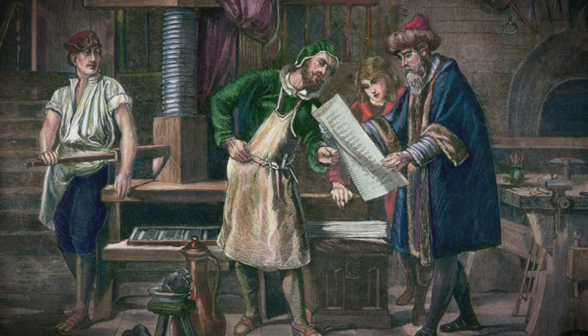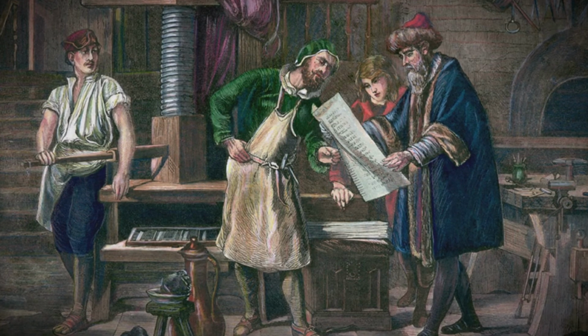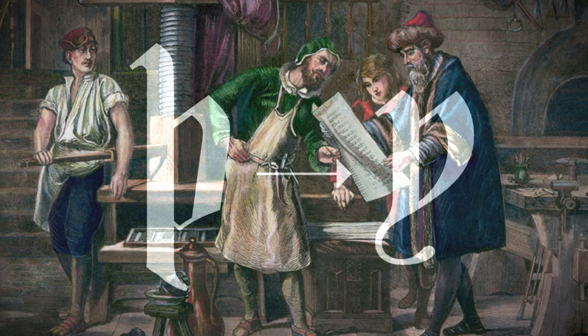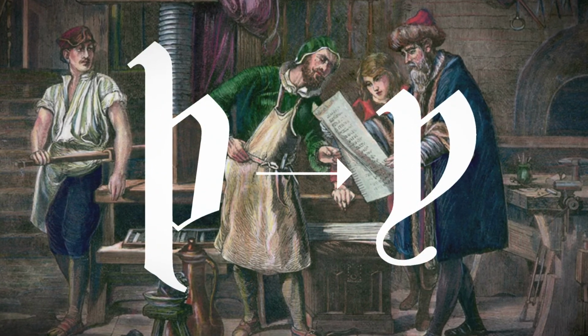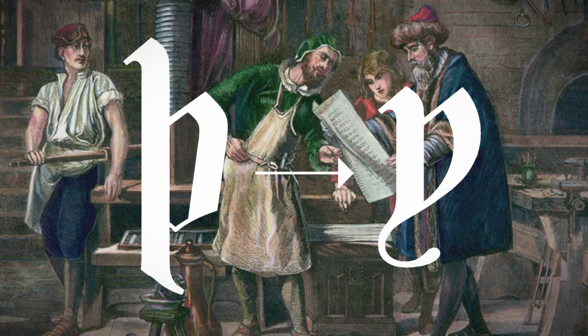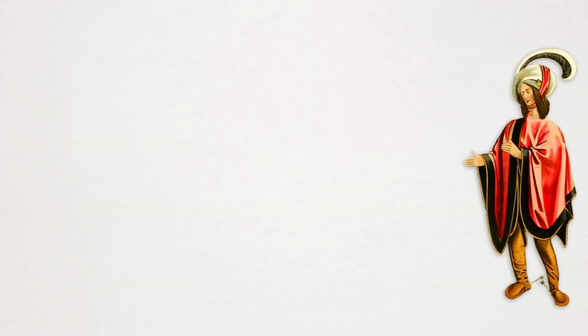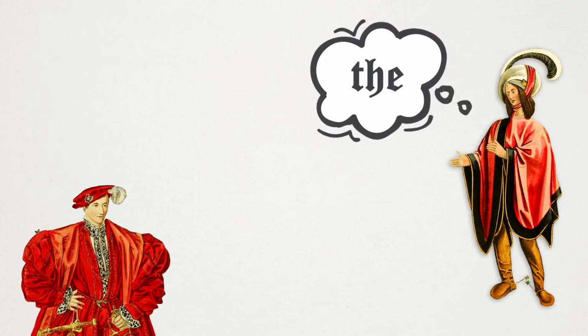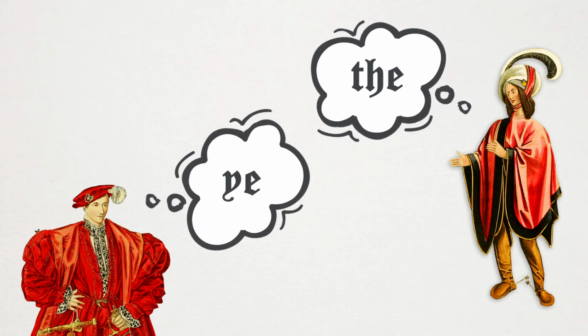The most likely reason for this was that the printer's type fonts that were imported from Germany had a letter Y, but not one for the traditional thorn. Today, we might read yay in ye old gift shop as yay, but no one really did that at the time. Everyone knew it was to be read and said as the.